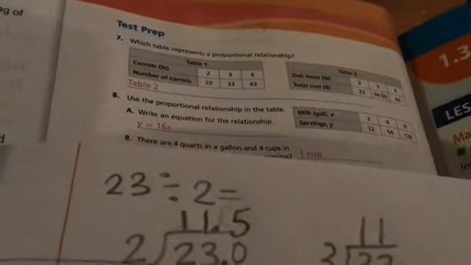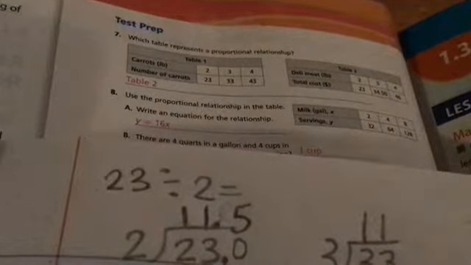All right, let's look down at number 8. Use the proportional relationship in the table. From the beginning, it tells us that the table contains a proportional relationship. So in order to write your equation, you need to first find K. In order to find K, you choose a set of values and divide y by x.